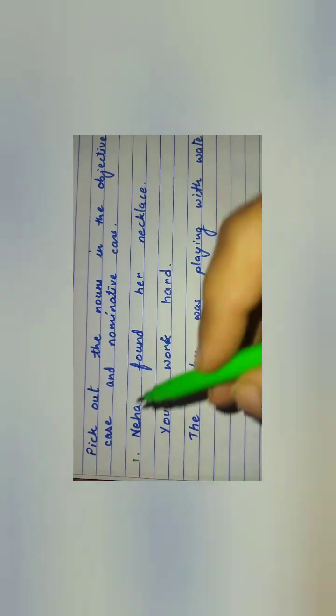So here are certain sentences. Let's start. What is the question? Pick out the nouns in the objective case and nominative case. So first one, Neha found her necklace. First and foremost, you have to find out the verb. What is the verb in this sentence? Neha found her necklace. Verb is found.